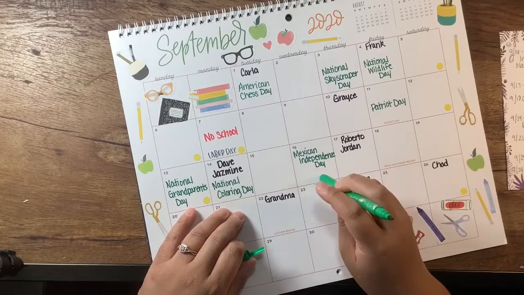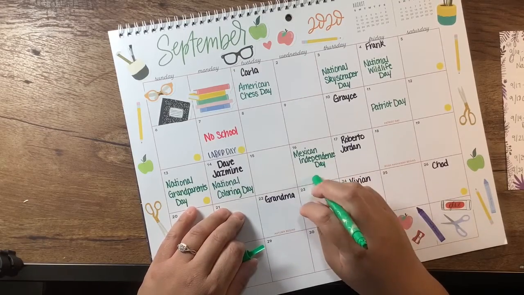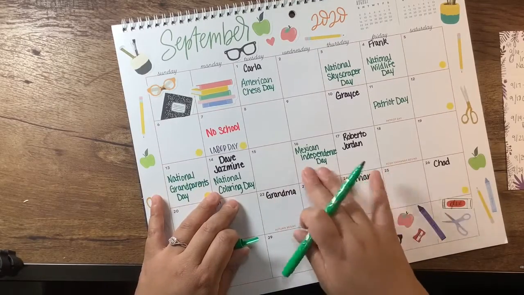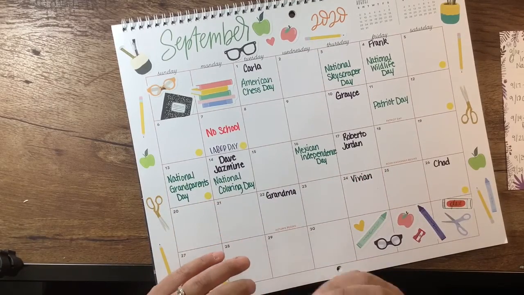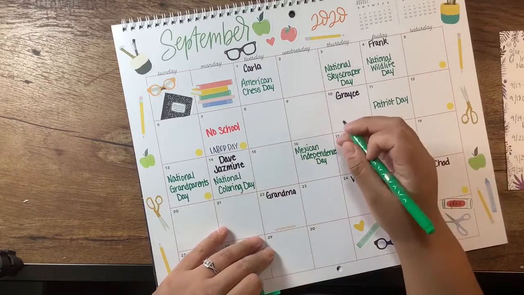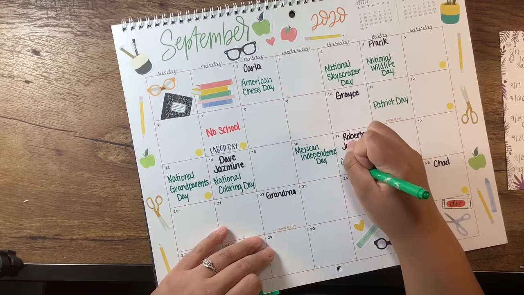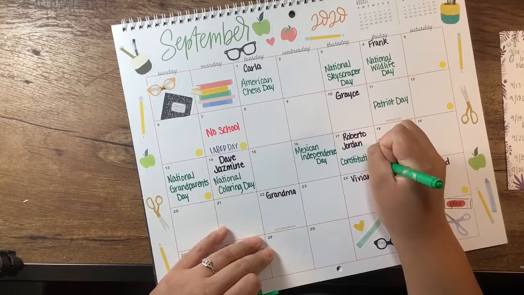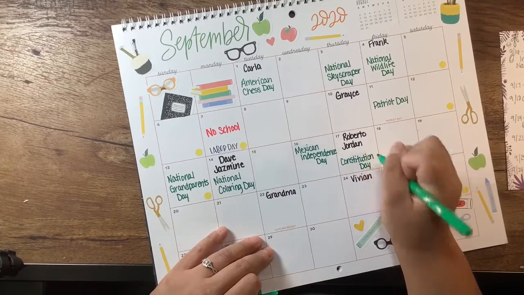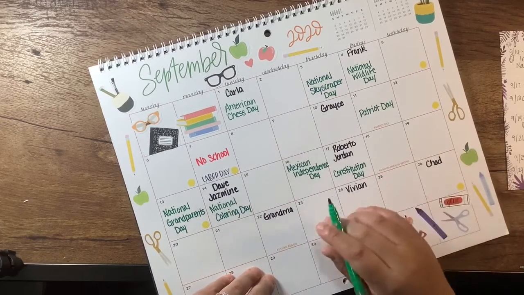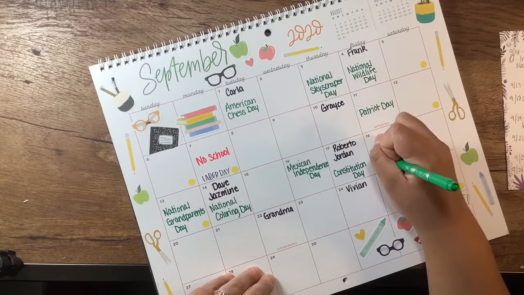It's also National Guacamole Day, which is kind of funny, but we love guacamole. Well, I do. I don't want to write that in there, but guacamole is a huge hit in this house. Maybe I will, but we'll see. Okay, so the 17th is Constitution Day. We'll talk about that. The 18th is National Cheeseburger Day.